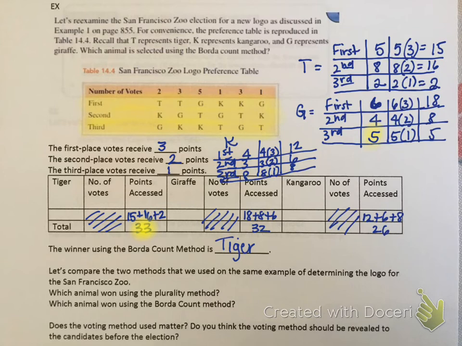So when you compare the two methods that we did, which animal won during the polarity method? That would be giraffe. And which animal won using the Borda count method? The answer is tiger. So as you can see, depending on what method you use, you could get different results.